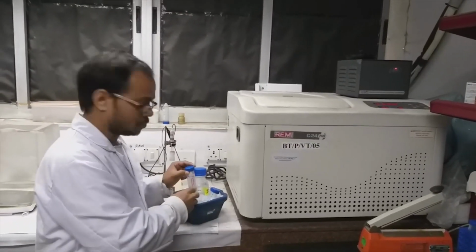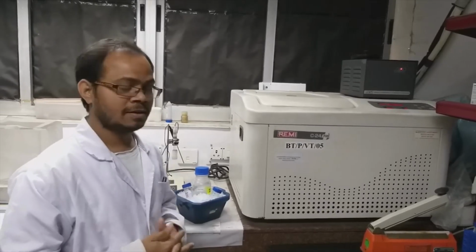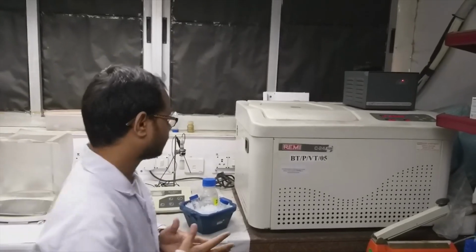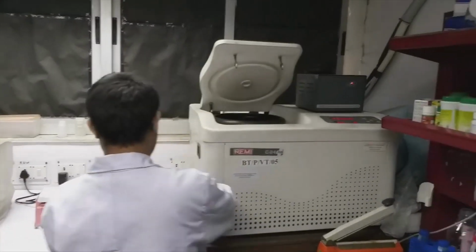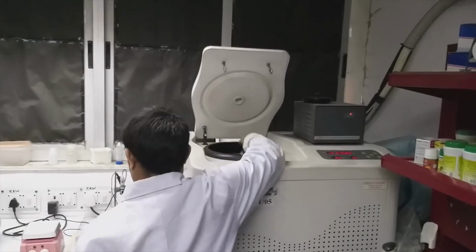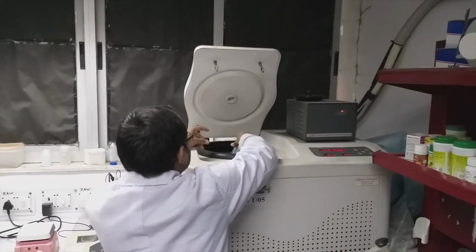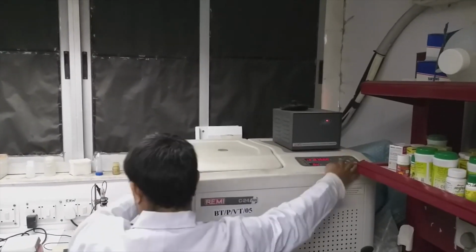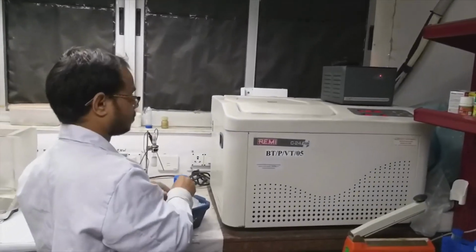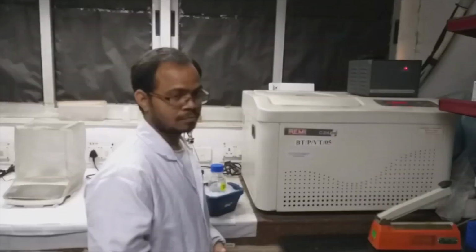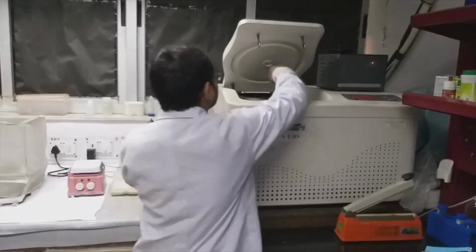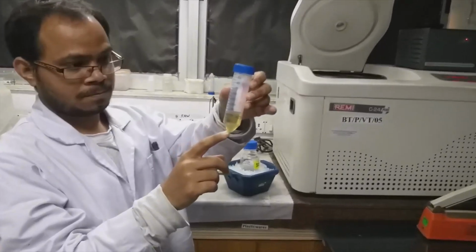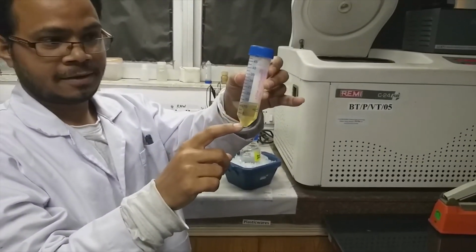Now I am going to centrifuge the culture at 4000 rpm for 10 minutes in order to get the cell pellet.